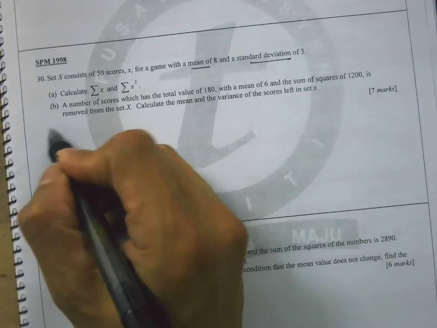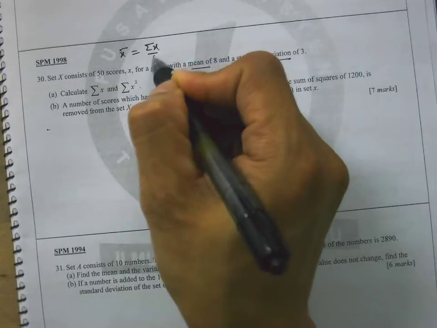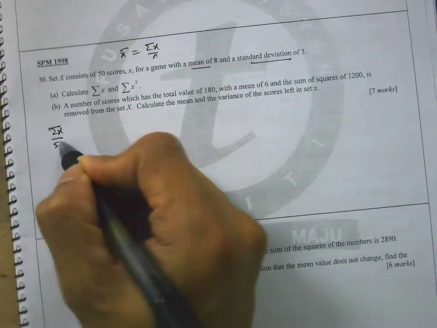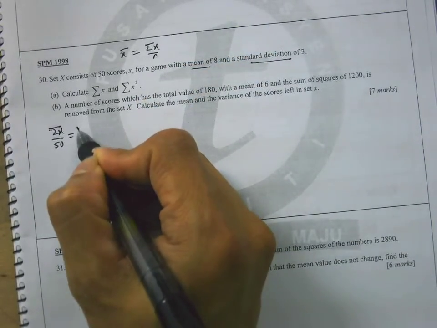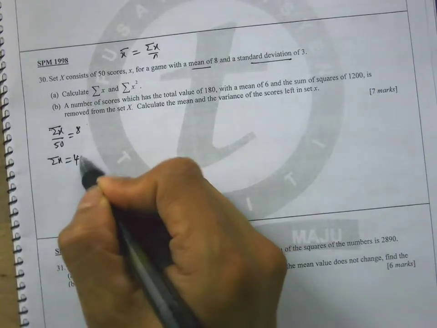Okay, now go back to the formula for mean. Let me write this down. Mean is sum x over n. We need sum x divided by 50 scores. The result is 8. So my sum x is now 50 times 8, 400.